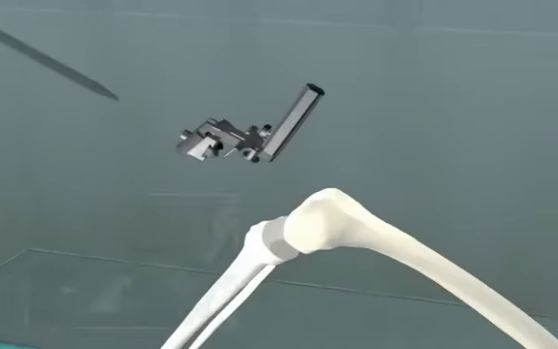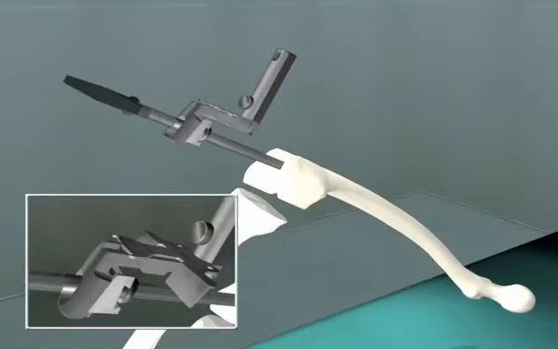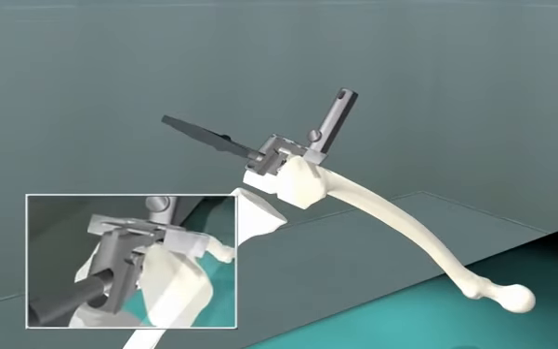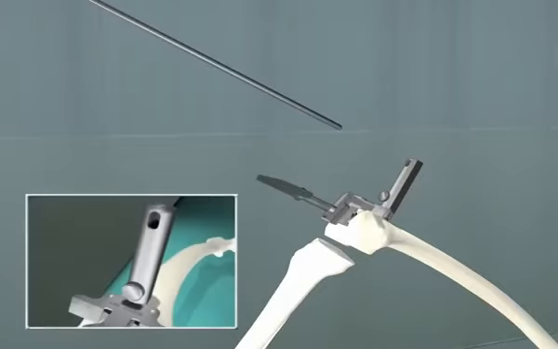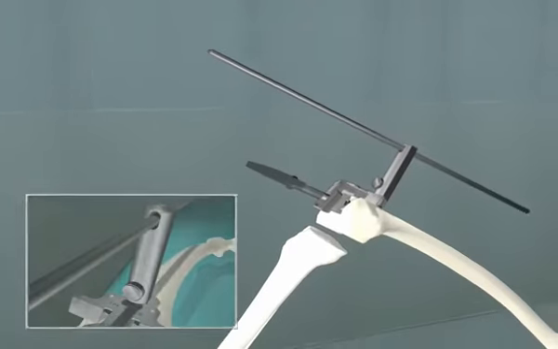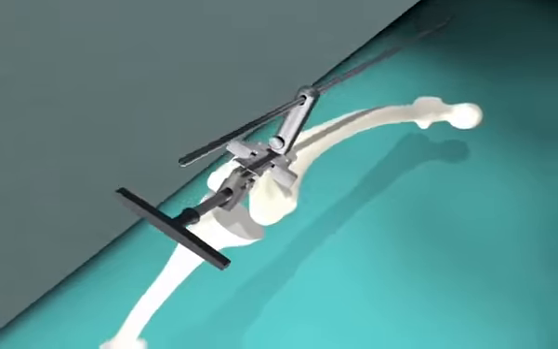The distal femoral resection proceeds after placing the referencing guide into the intramedullary canal, and the alignment rod can be passed through the guide and aligned over the femoral head center.